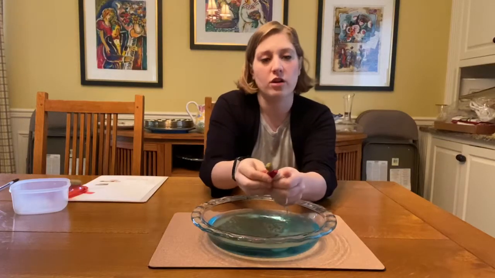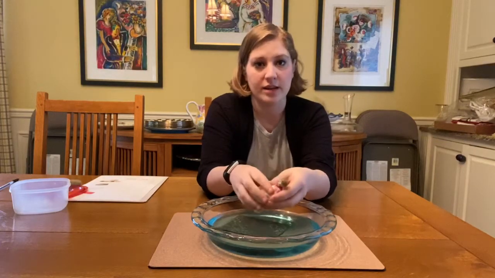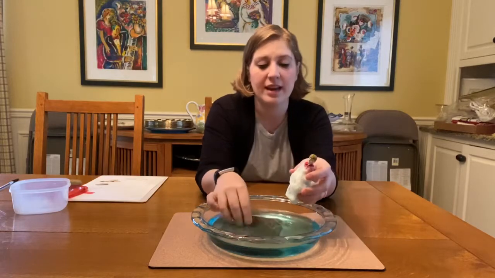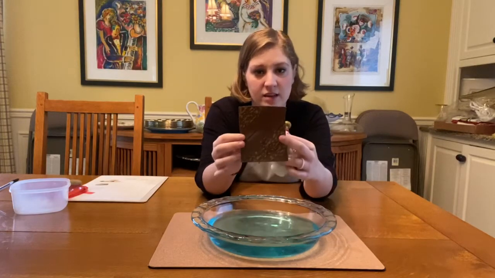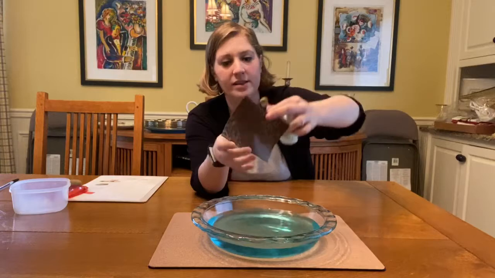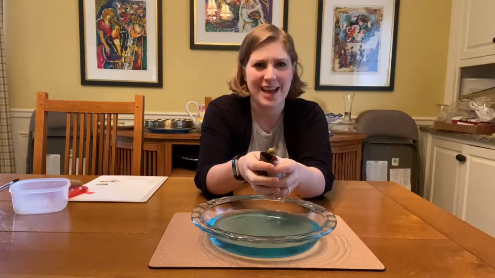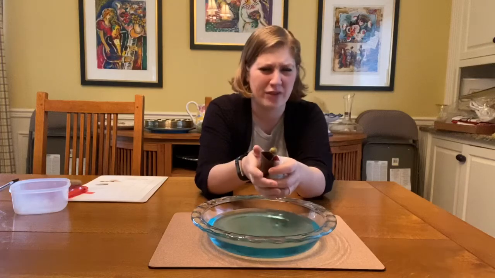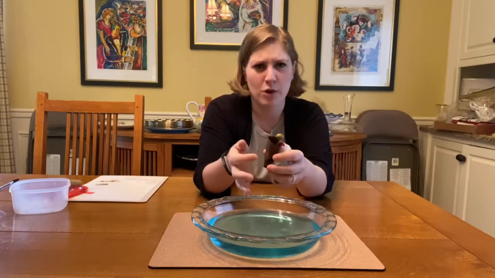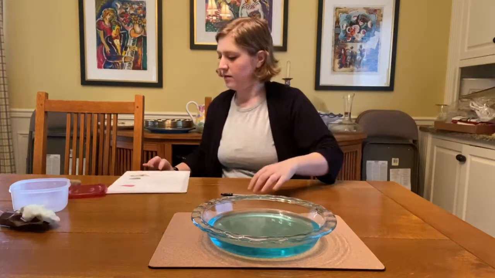It floated for a little while, but then it started to sink. Because when it got all wet, it fell in. You can see that it is all wet. So should I say that it floated or that it sank? Because it started by floating, but then it began to sink. I think I'm going to say that it sank.